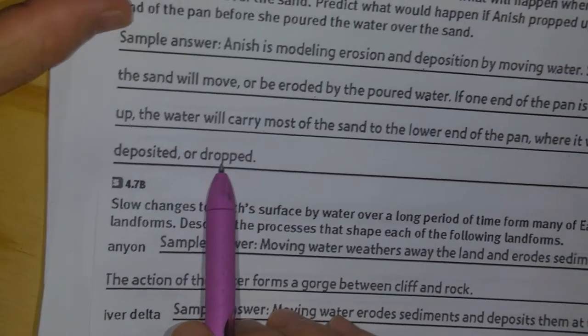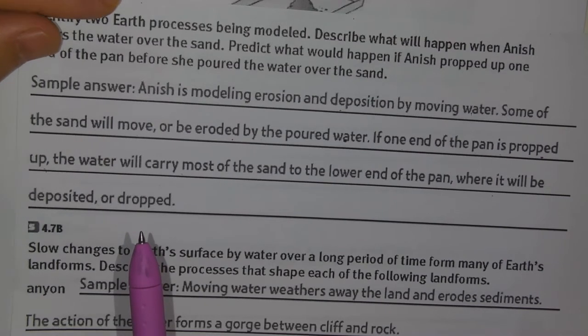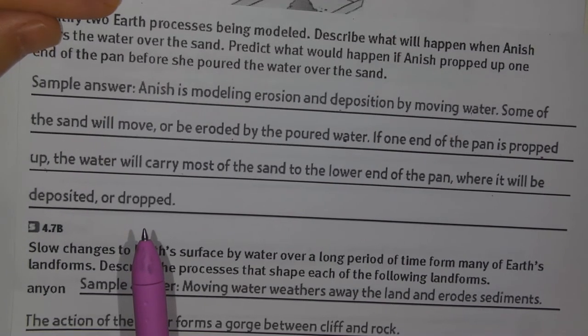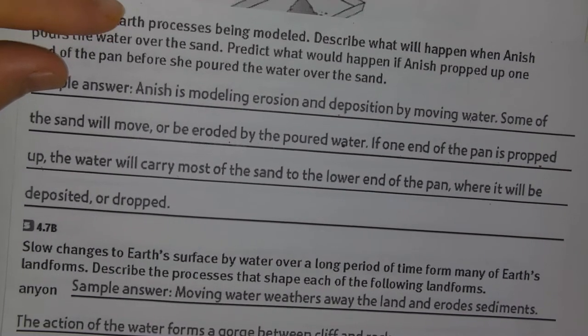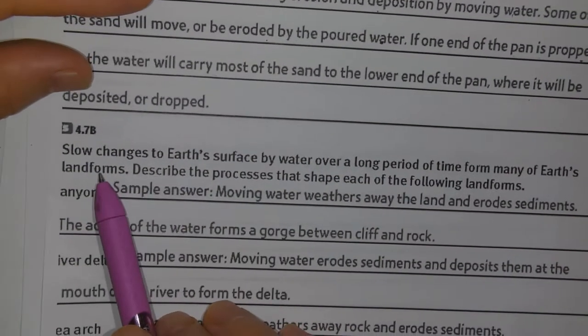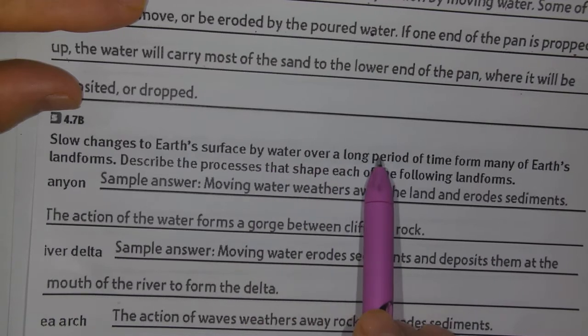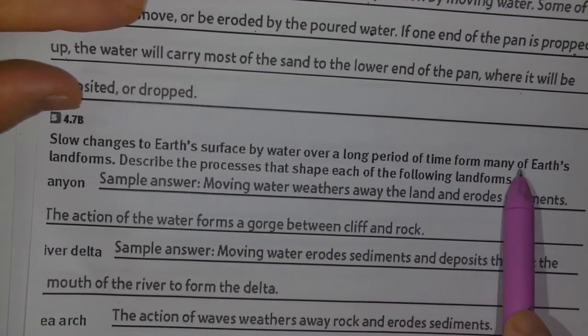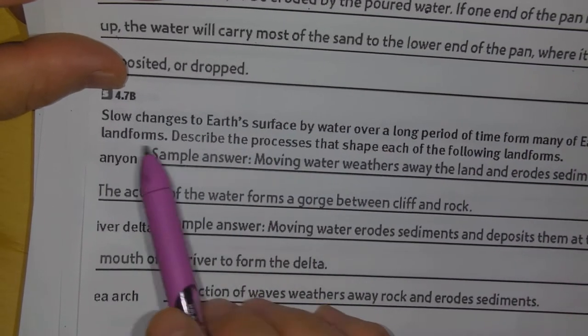Okay, so try to read this, and you have to write something saying that the water is gonna move the sand. Some model of the erosion and deposition process that you have to know about. Slow changes to a surface by water over a long period of time form many of Earth's landforms.